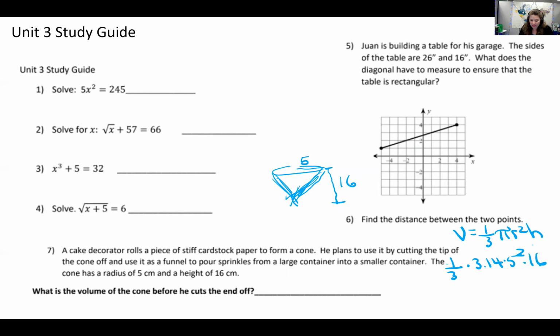So when I put that in my calculator, I get about 418.7 centimeters cubed. So that's how much icing, I guess, or sprinkles. All right, anyway.